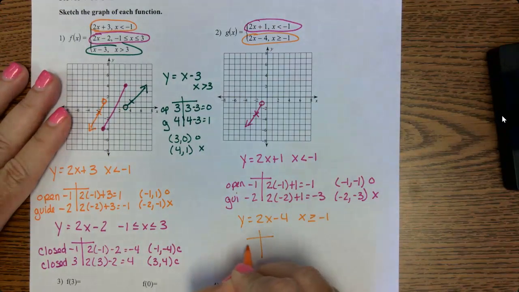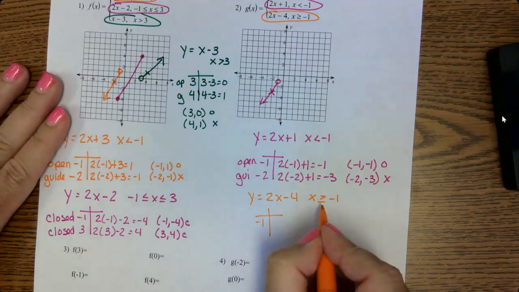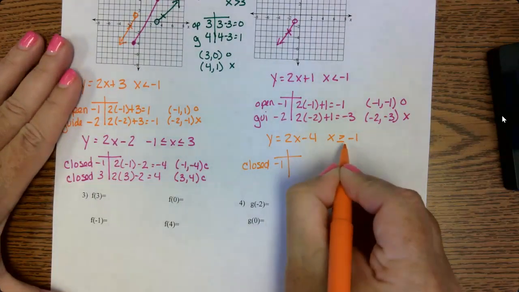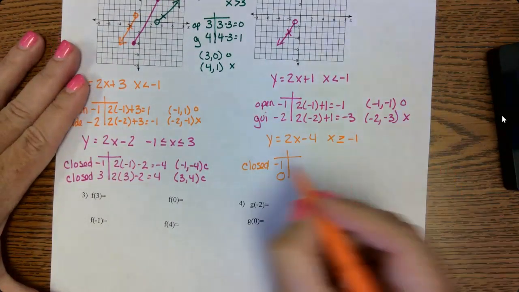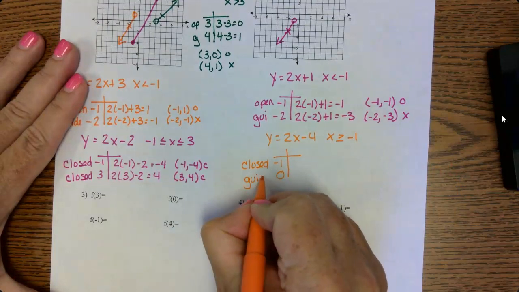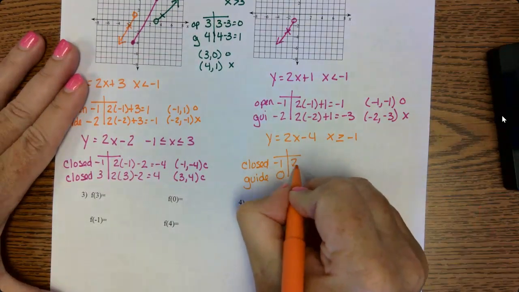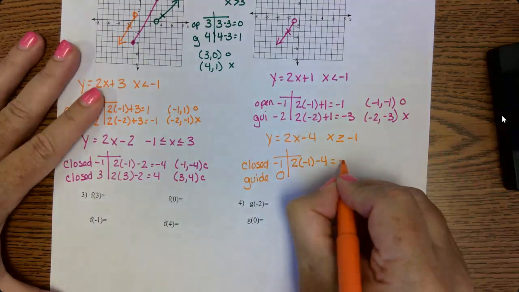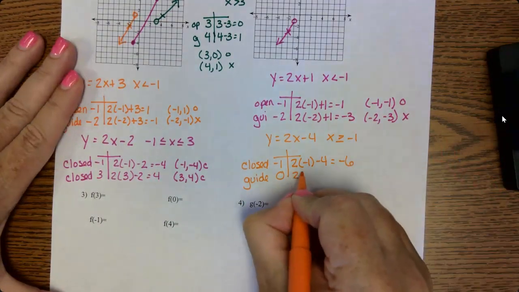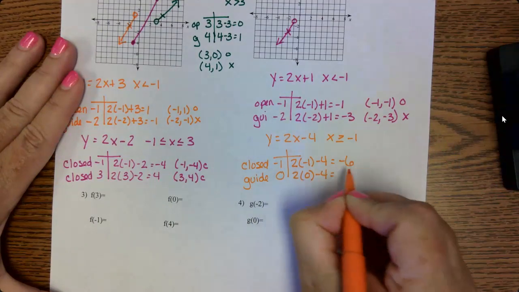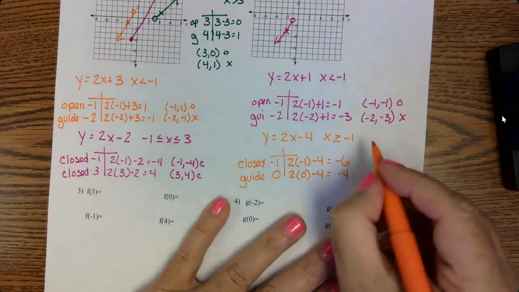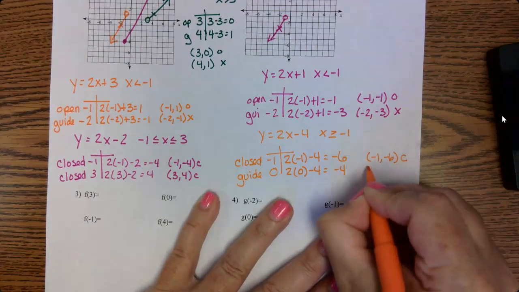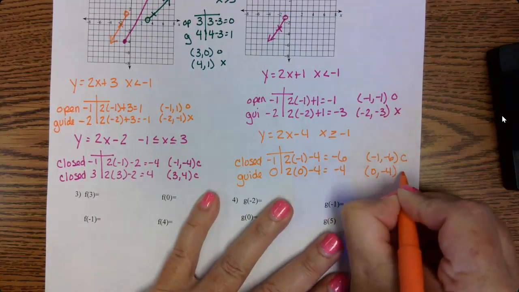It's 2x minus 4. Okay. I need negative 1 closed. And I need a number bigger than negative 1. So I'm going to choose 0. And again, I had to come up with that number, so it's a guide. So 2 times negative 1 minus 4 is negative 6. And then 2 times 0 minus 4 is negative 4. So we have negative 1, negative 6, closed, and 0, negative 4, guide.